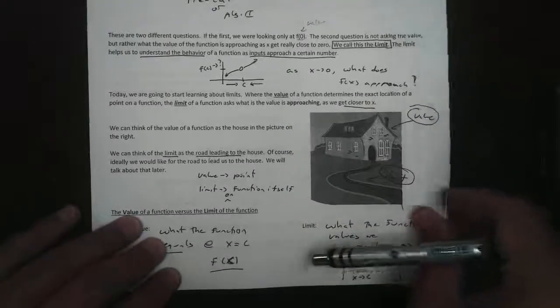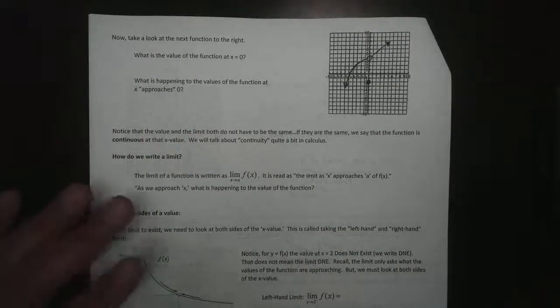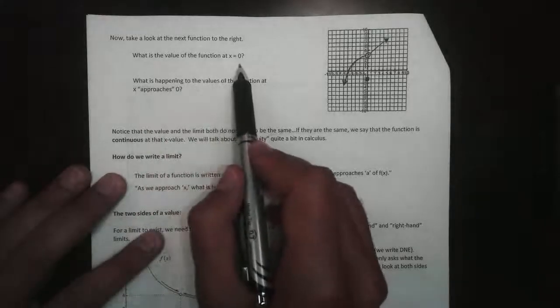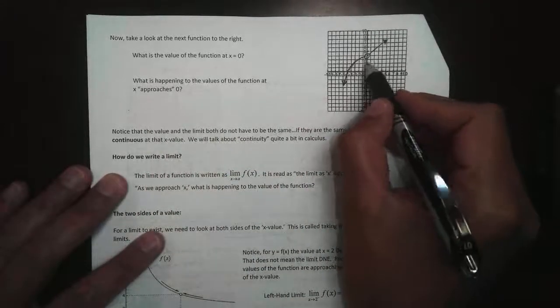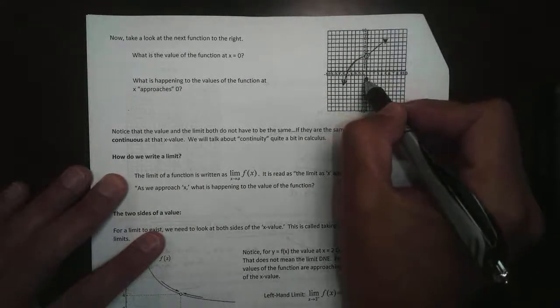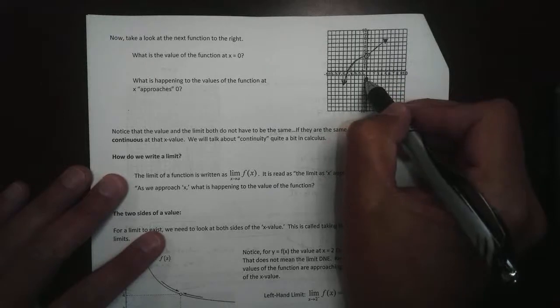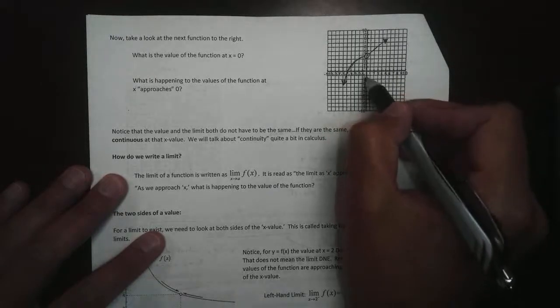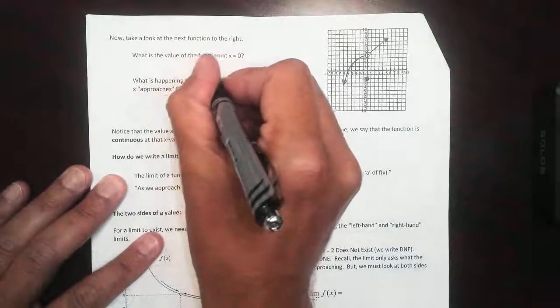So let's take a look at maybe another example here real quick. Okay? So take a minute, pause the video, and see if you can try this one. Okay, I'm going to go ahead and go through it, but you want to pause the video right now if you want to try it. The first question is, what is the value of the function at x equals 0? Now take a look here. At x equals 0 in this case, there's a hole. But down here, there's a point. So we could say that the value at this point right here is -2. So we can say f of 0 is -2.